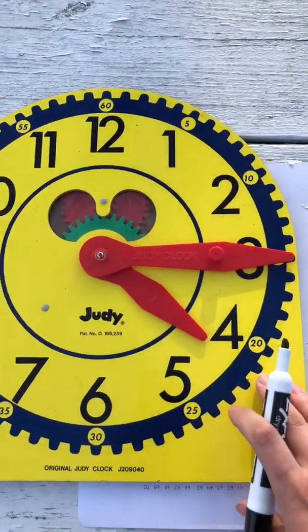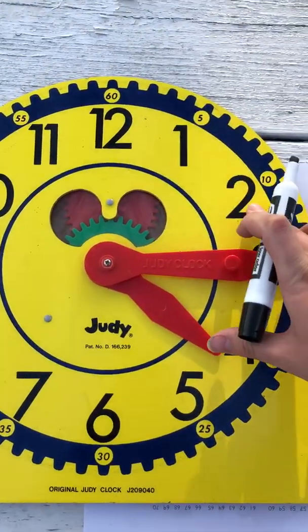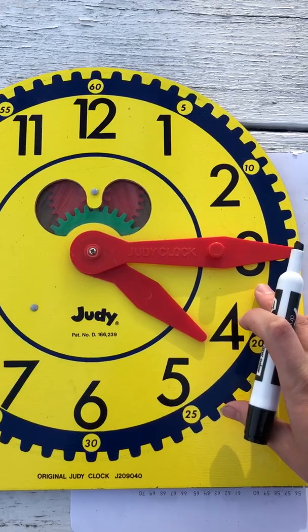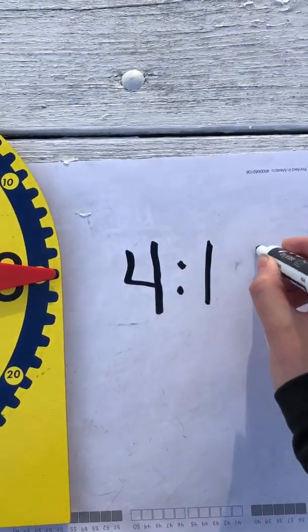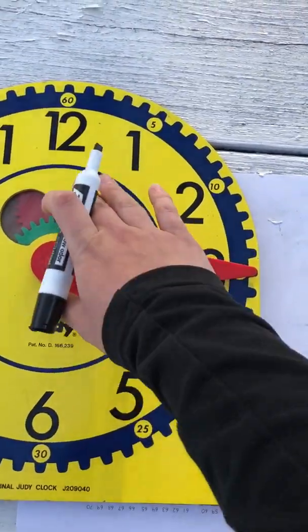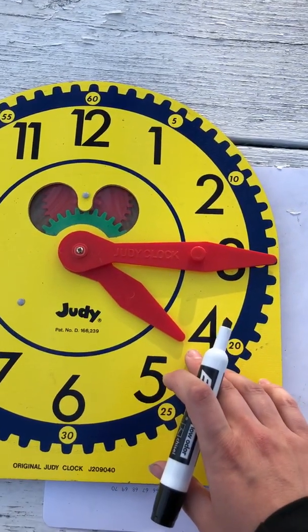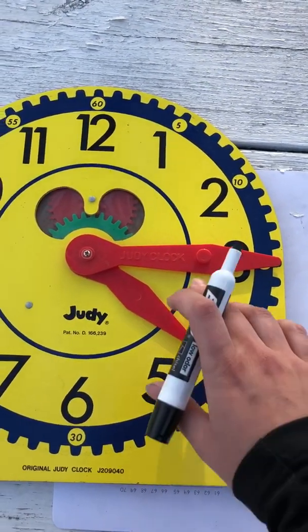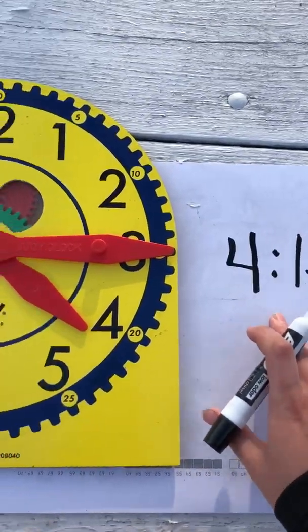The hour is still 4. But take a look. 5, 10, 15. The time is 4:15. Notice the hour hand's a little bit past the 4 because the minute hand keeps moving. And every time that minute hand moves, the hour hand moves just a little bit. So it's quarter after 4, meaning it's 4:15.